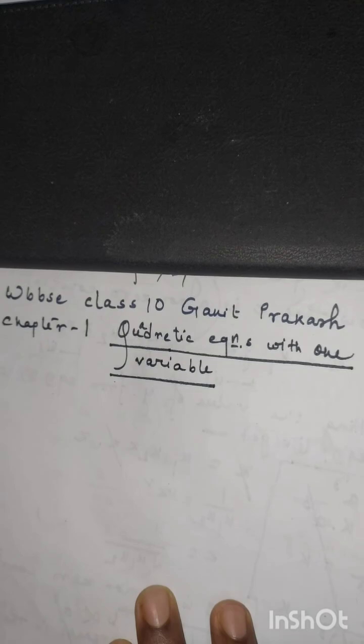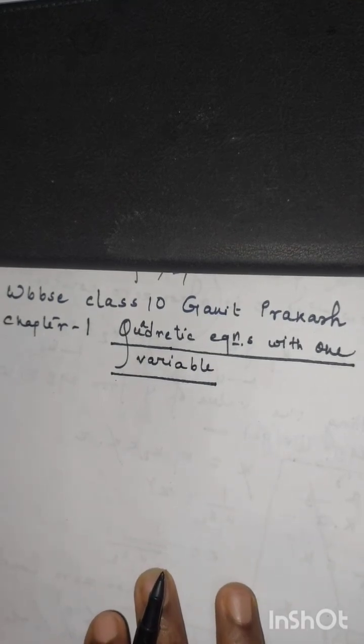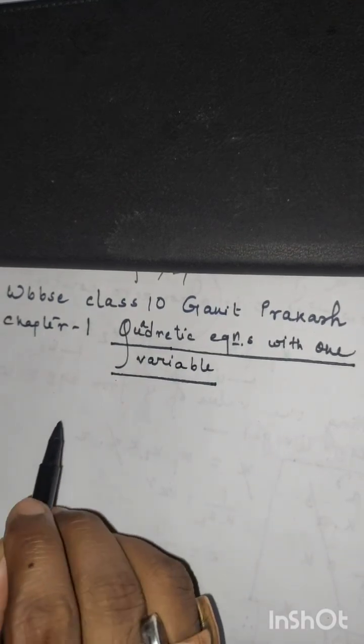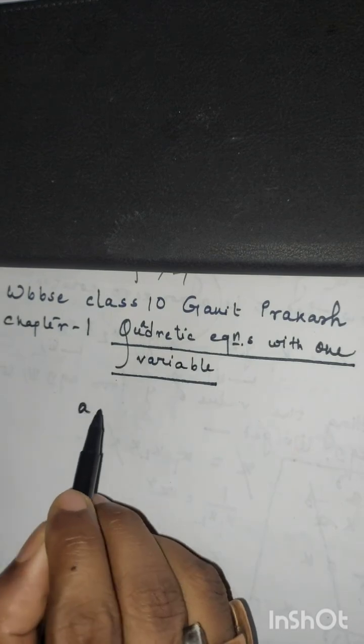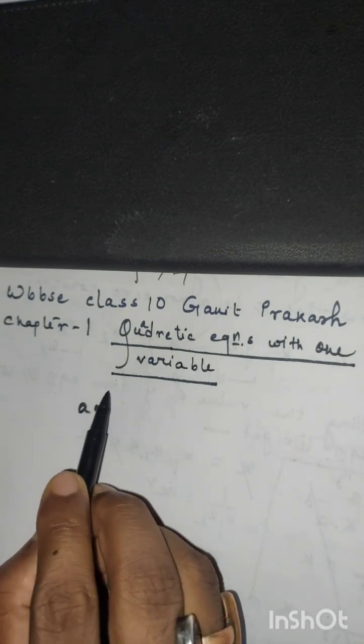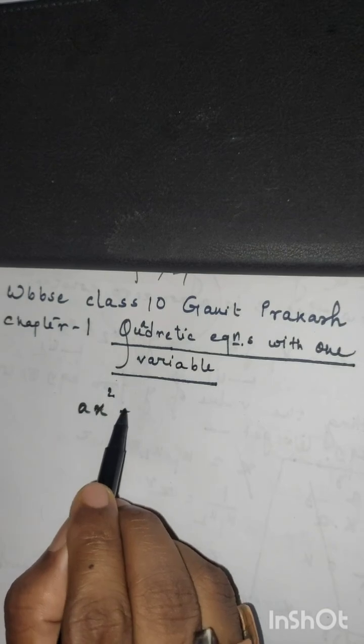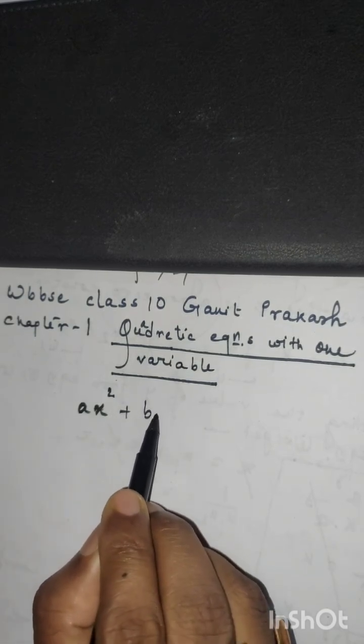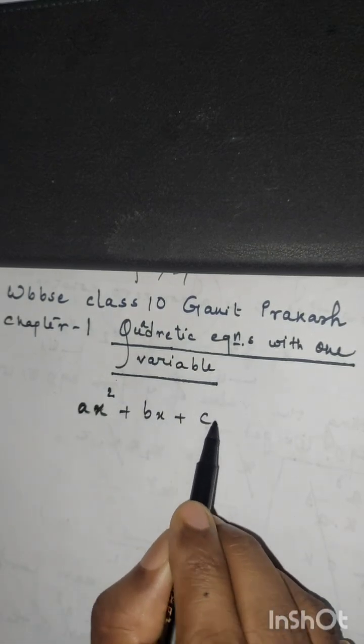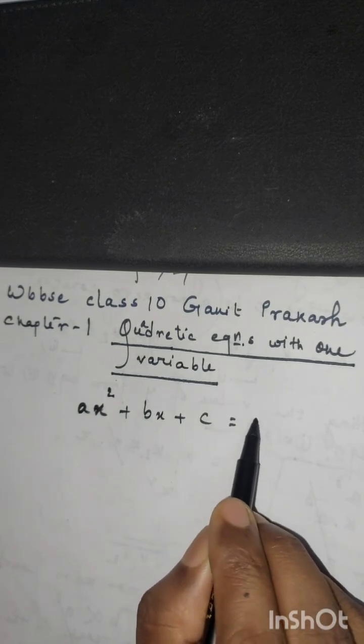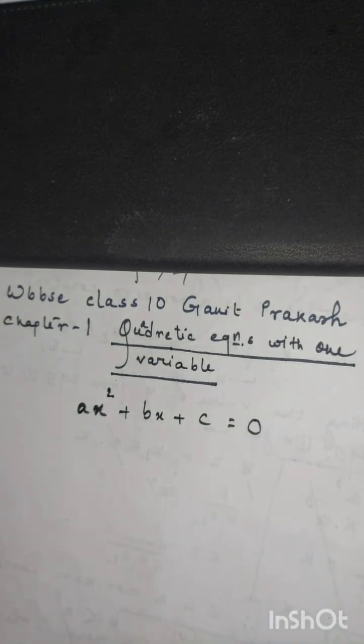A quadratic equation is always in the form of ax square plus bx plus c equal to 0, in this form.